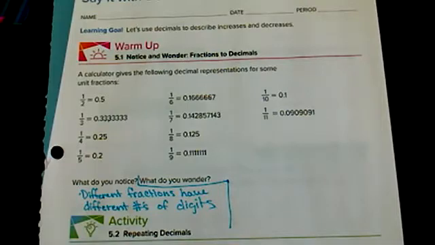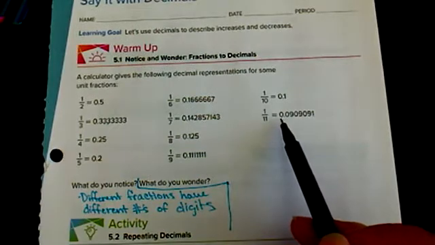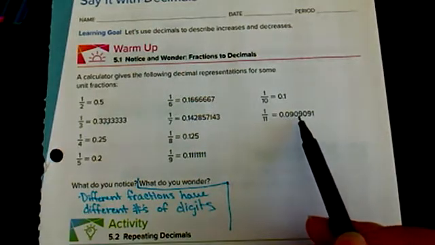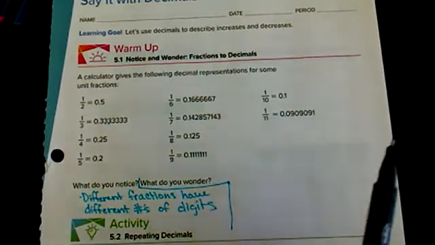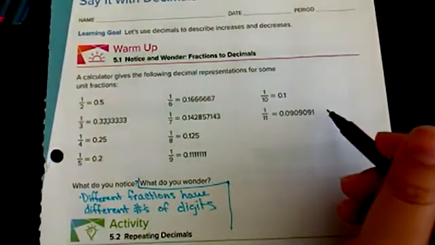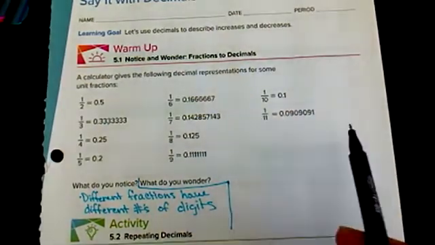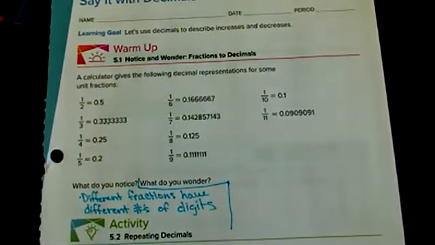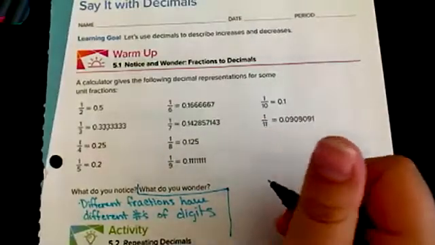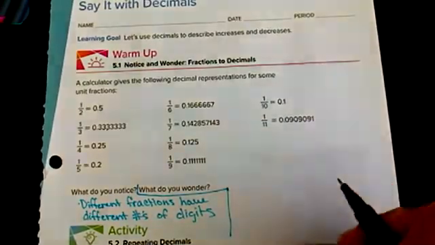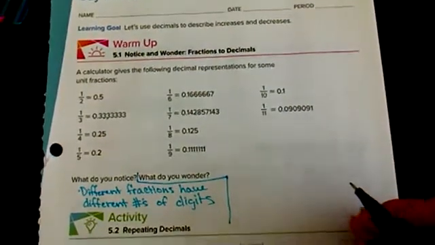Some decimals almost repeat except for the last digit. So 0.0909091, the last digit is different and it ends that cycle. Some things that you wonder could have been, do some decimals really finish after 7 digits or do they keep going? Why are some decimals shorter than others? Or are there any fractions that only have 1 digit after the decimal?